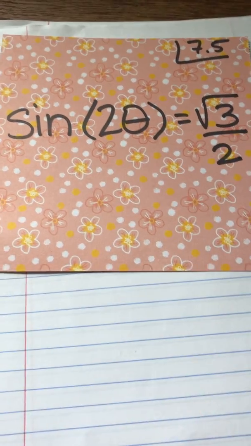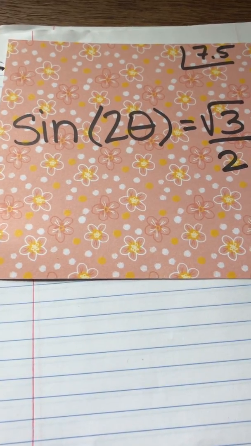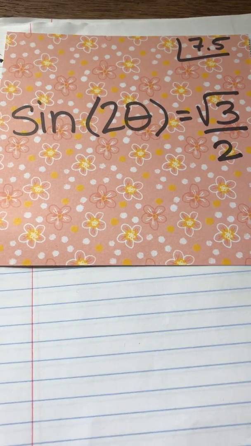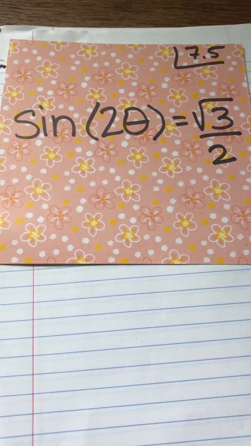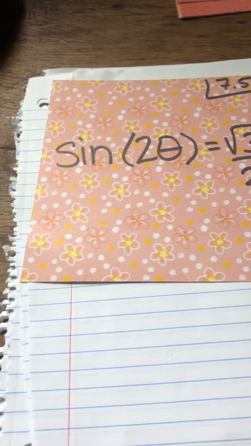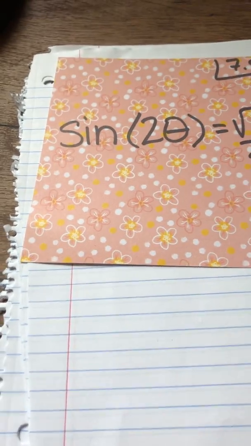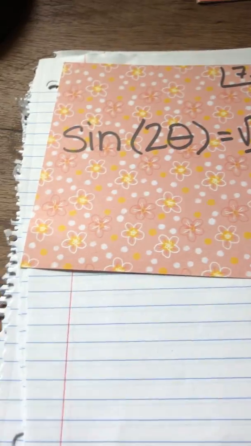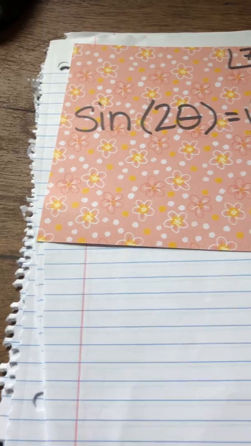Okay, so this is 7.5. We're solving for theta, only it's a little bit more tricky than 7.4, but it's the same-ish idea. So you need to have out your unit circle, and then eventually we might need some identities, formulas, but we'll try it without it first.